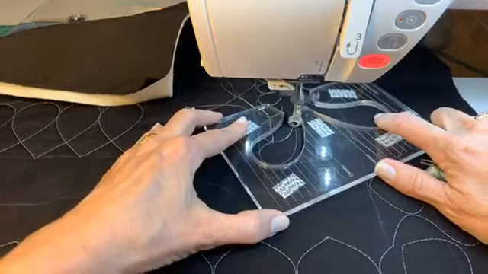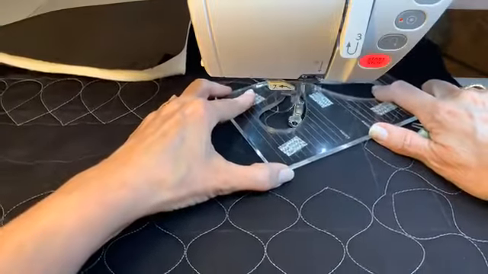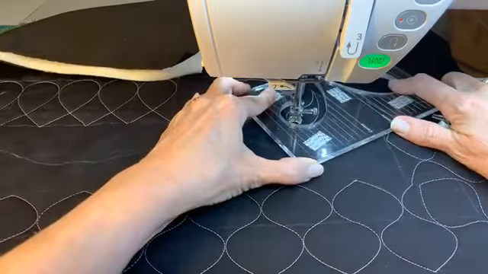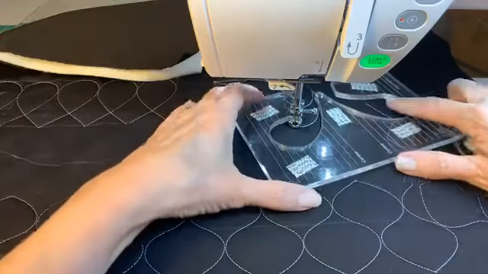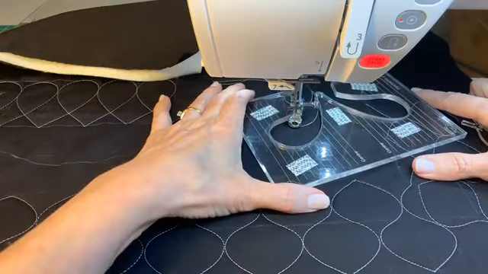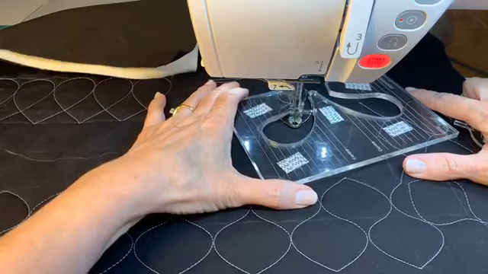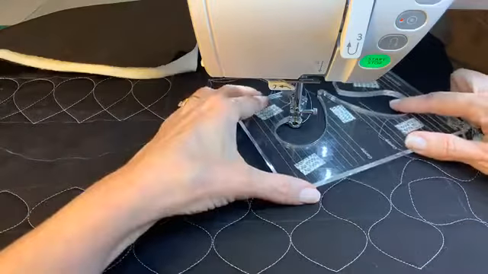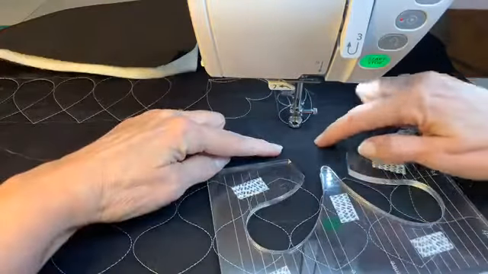Tap the spine and come back out to the top. All right, so now I want to see, I think I need to come back just a few stitches here. Went a little further than I wanted. Now, here is the spine right here.